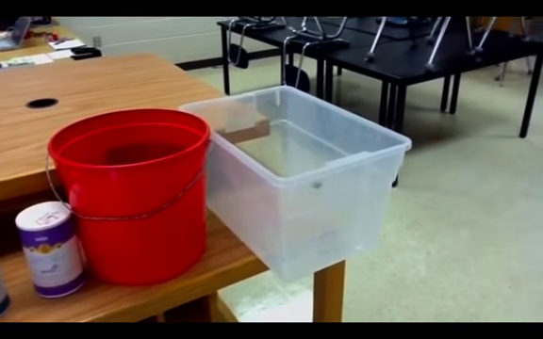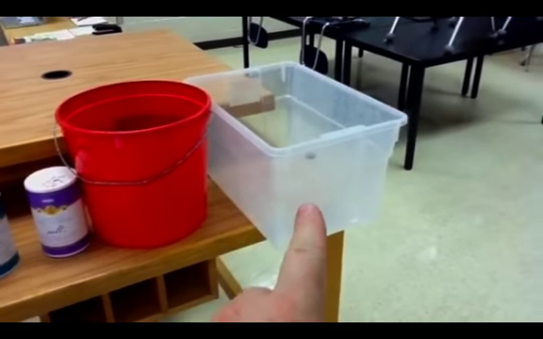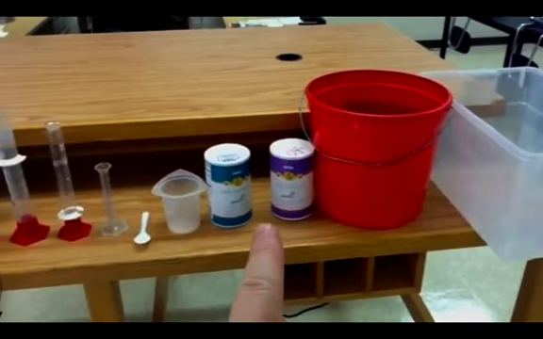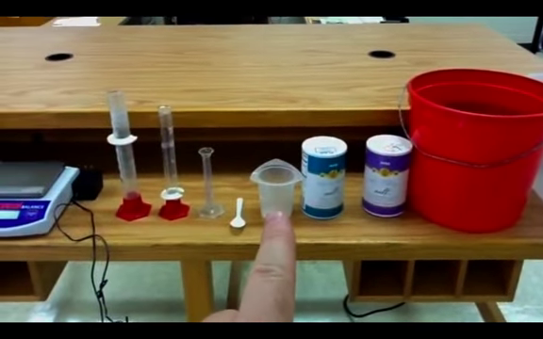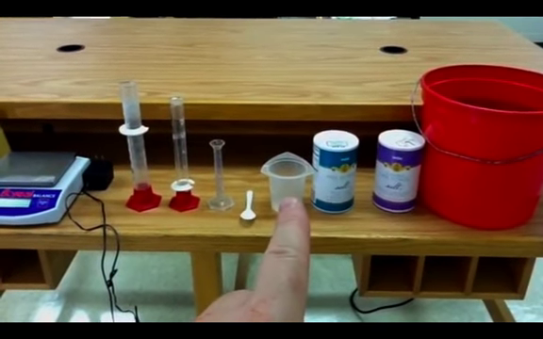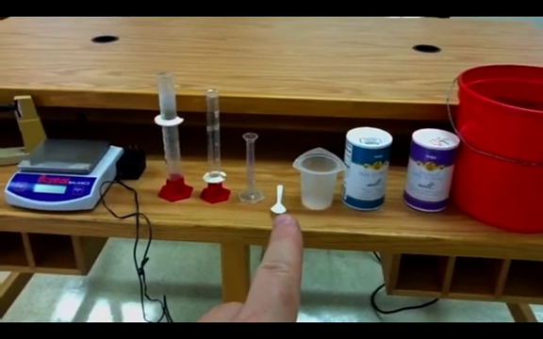All right, here are your materials that you're going to have available for the ice lab. In one of these two buckets, you will find water and ice. In one of those, you'll have salt. You'll have a cup which you can use for measuring your water supply and also performing the experiment. You'll have a spoon which you may or may not use for stirring.